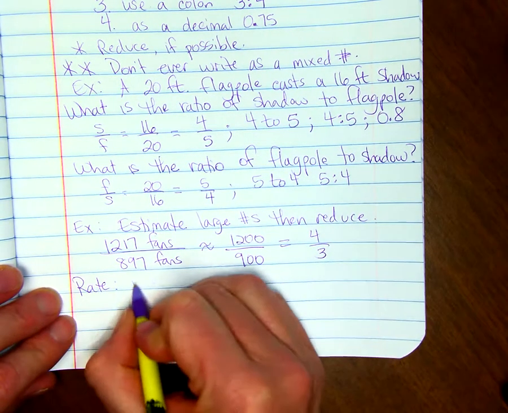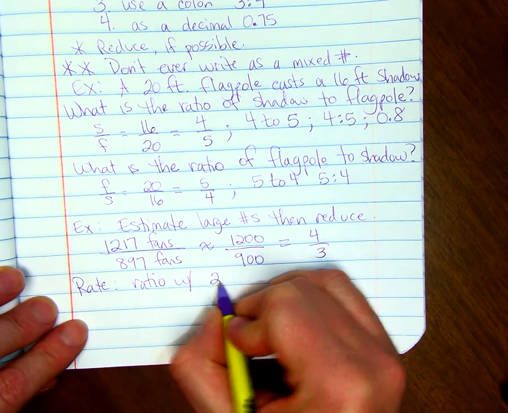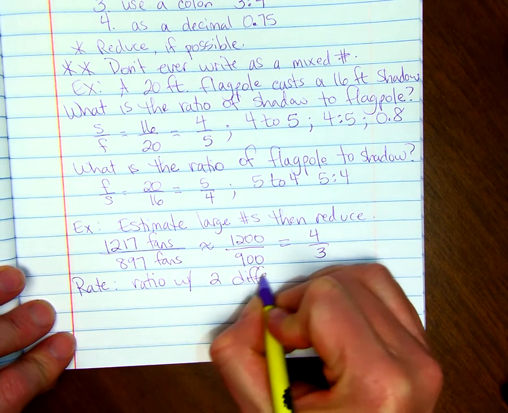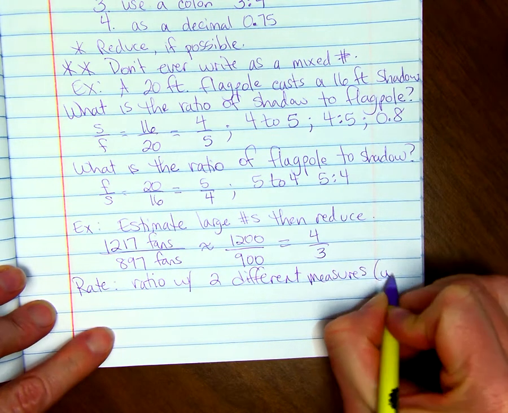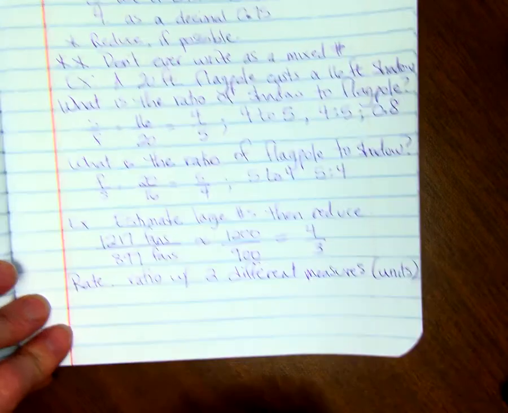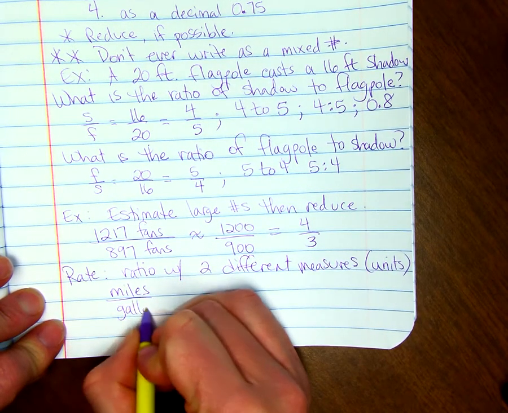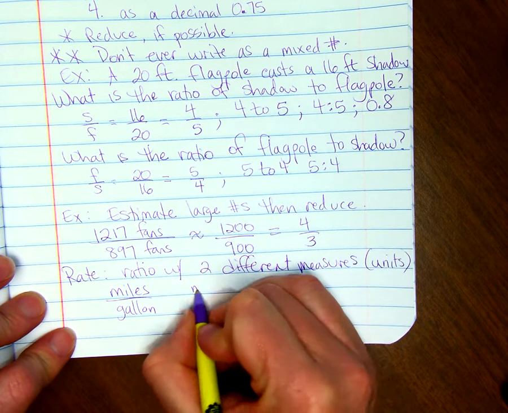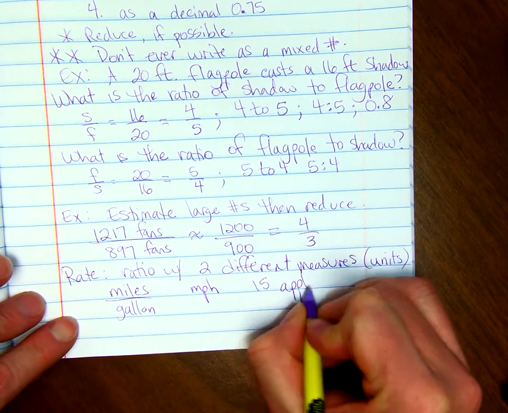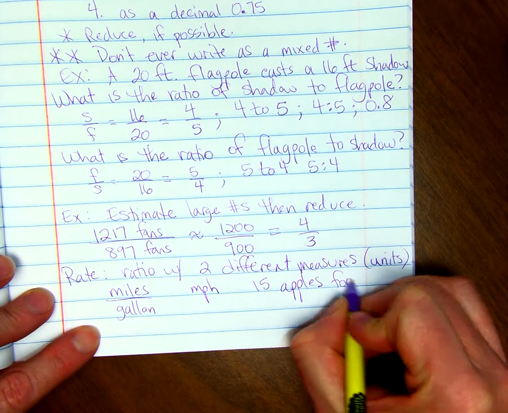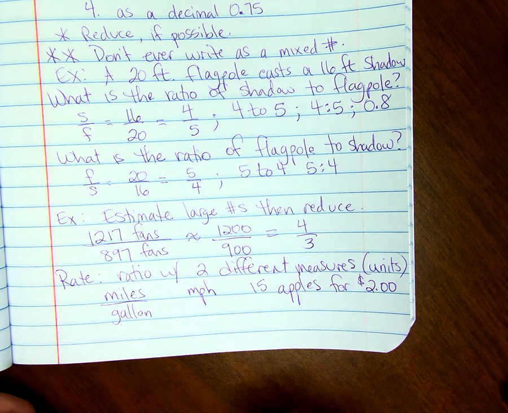A rate is just a ratio with 2 different names, or 2 different measures. Or we sometimes call those measures units. So for example, miles per gallon, that is called a rate. Miles per hour is an example. 15 apples for $2. That's going to also be a rate. And that's the end of the lesson.